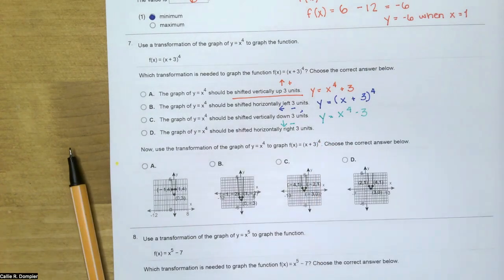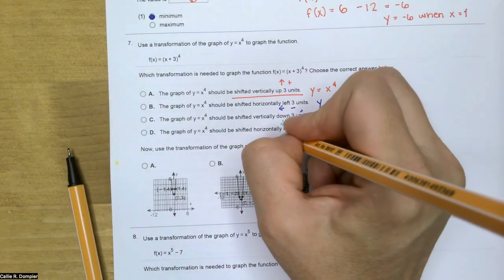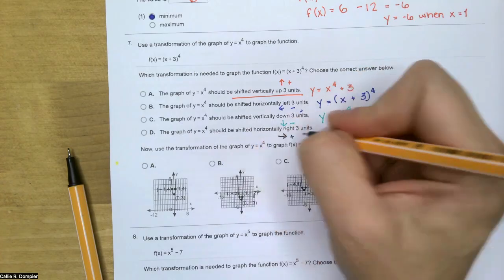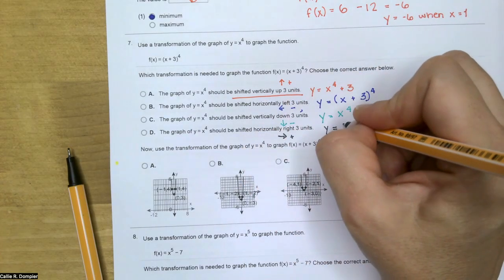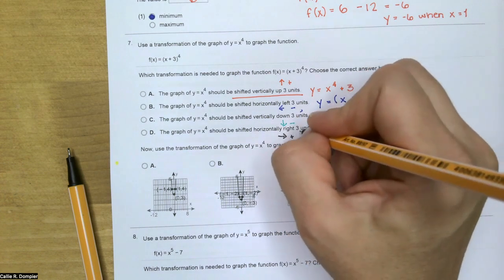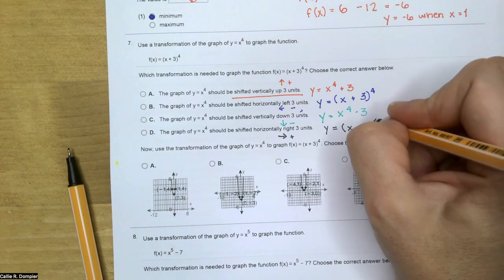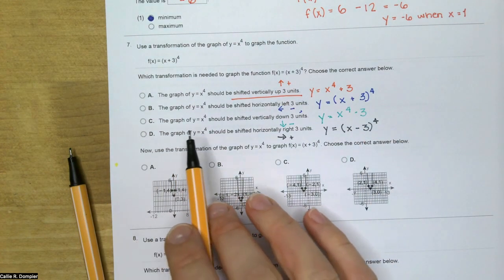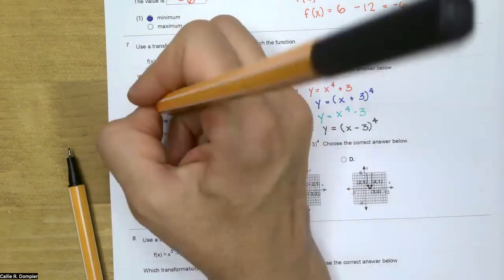In our last one, and for horizontally, right, it'll be positive, right? Right 3 units would be y equals, if it's horizontally, we're keeping it inside the parentheses. Right 3 units is positive 3, so we're going to do the opposite, minus 3 to the fourth. So our correct answer is B. It shifted horizontally left 3 units.